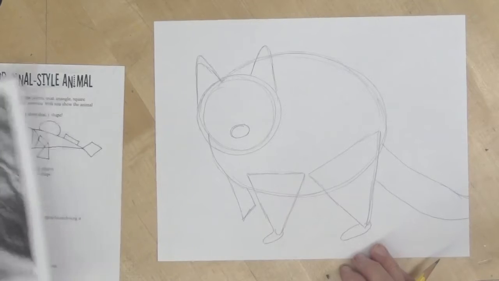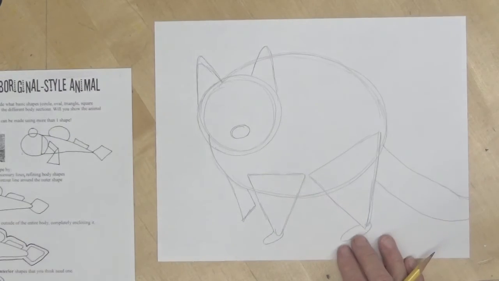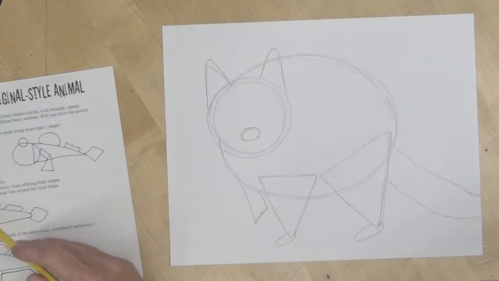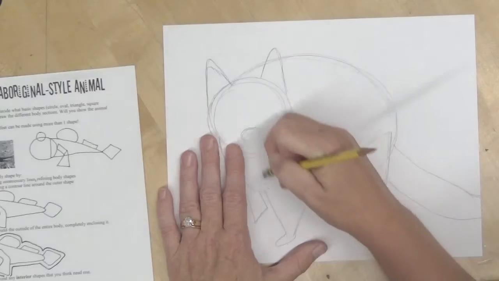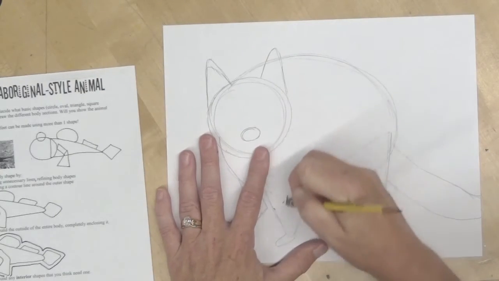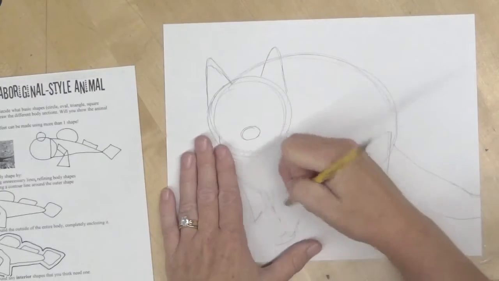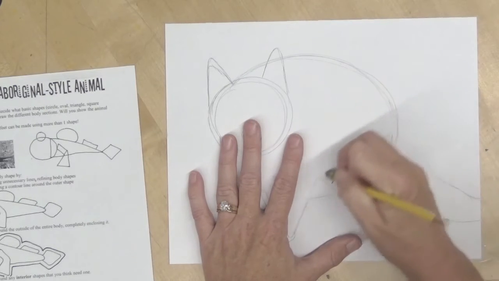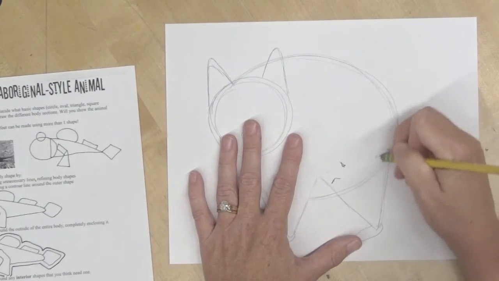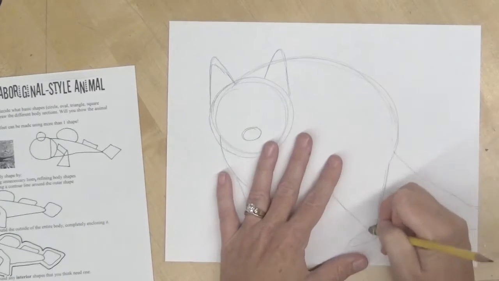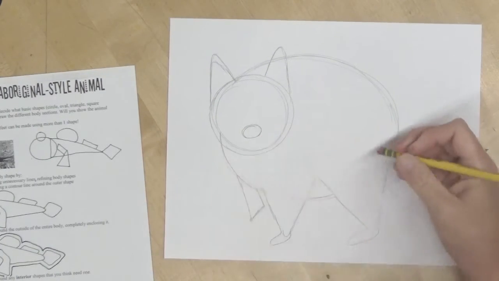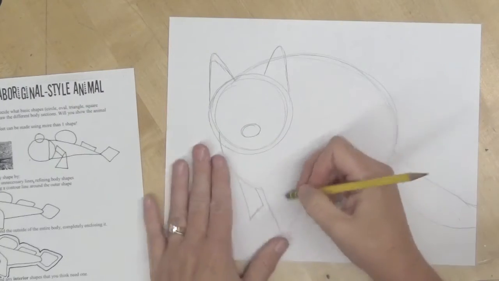All right, so I'm actually done drawing him. I'm done with step 1. Now it says combine the shapes into one body shape by erasing unnecessary lines. So now what I want to do is go in, and wherever I have a line that I don't need, I want to erase it to start to get his body to look like one shape rather than a whole bunch of shapes all put together. And you'll be able to start to see this coming together.